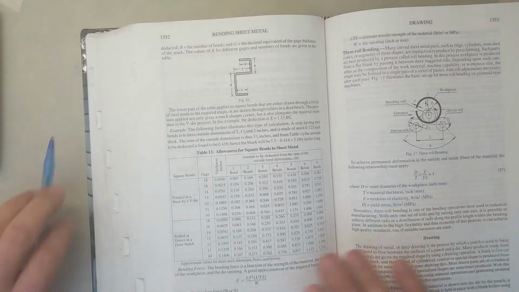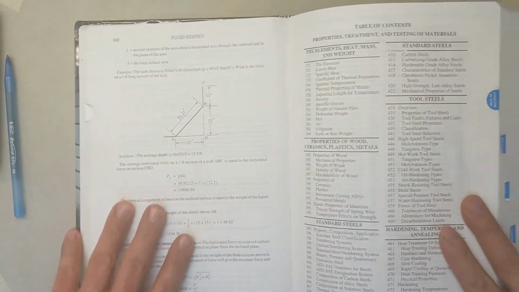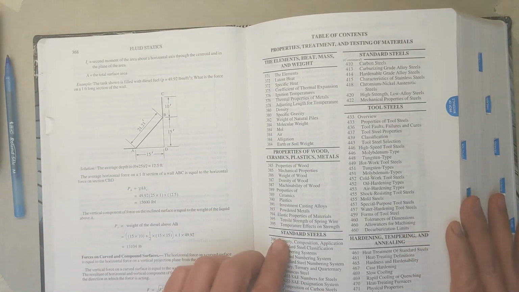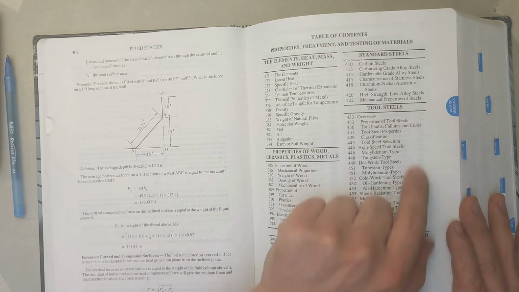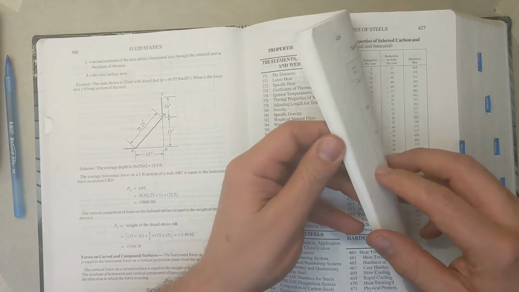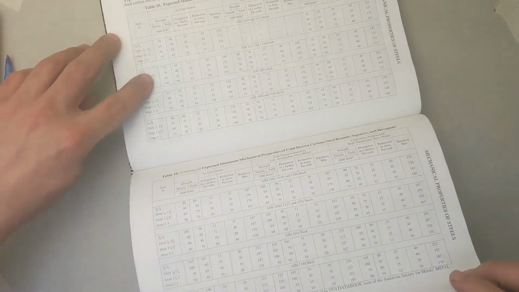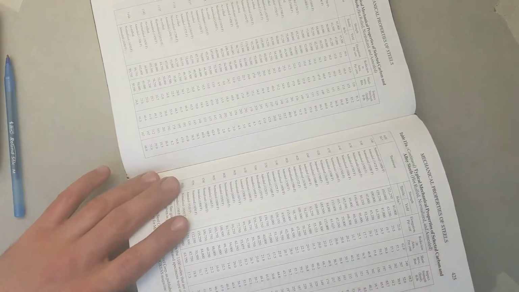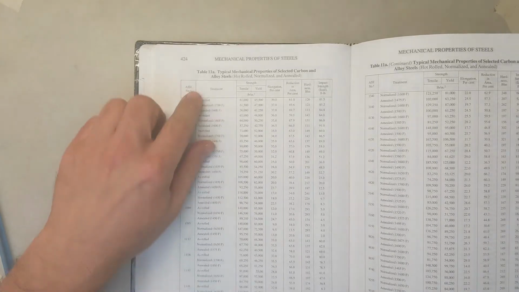So if we go earlier on in the book to properties of materials, and we get over here to standard steels, then we'll find that there's all the classifications and compositions, but here at the end of the standard steel section we'll find mechanical properties of steels, page 422. So if I flip to that, I'll see some minimum mechanical properties of cold drawn steel, but I mentioned here that this is hot rolled steel. So we want to go to these tables right here.